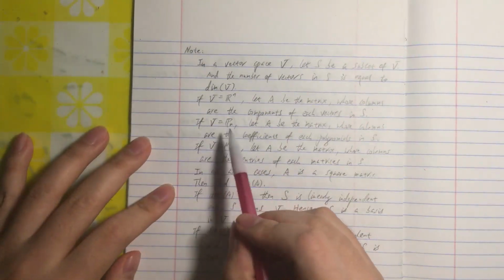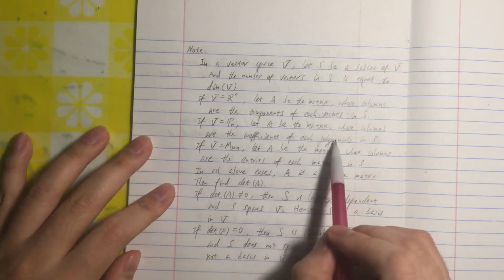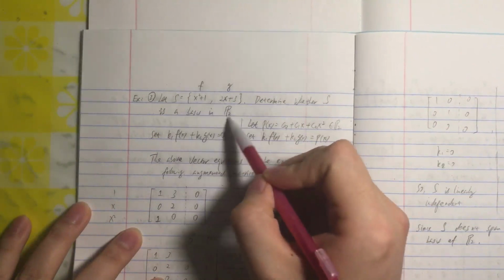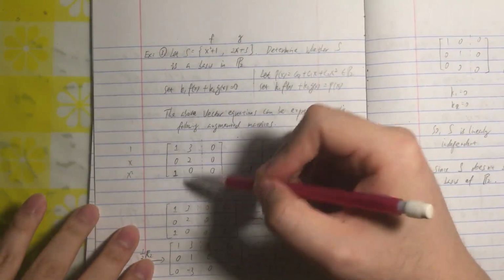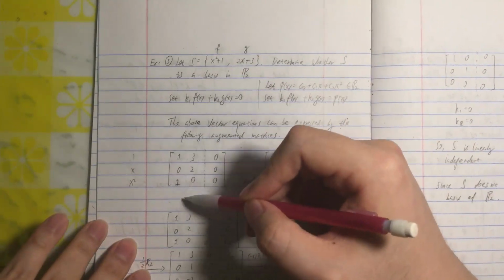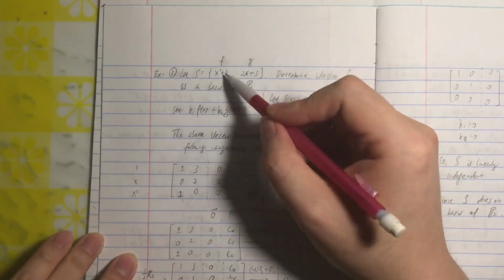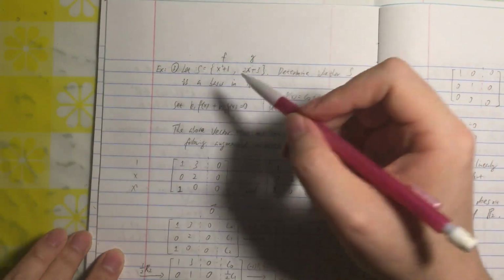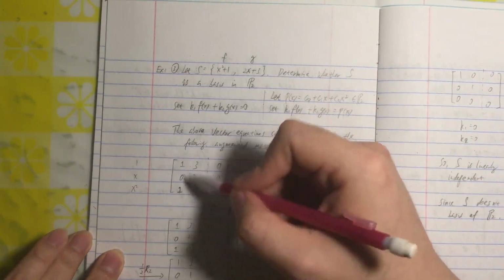If V is Pn, let A be the matrix whose columns are the coefficients of each polynomial in S. So in example 3, if S is a subset of P2, let A be the matrix whose columns are the coefficients of its polynomials. The coefficients are: 1, 0, 1 for the first polynomial, and 3, 2, 0 for the second. So let A be the matrix of the coefficients of the polynomials in S.